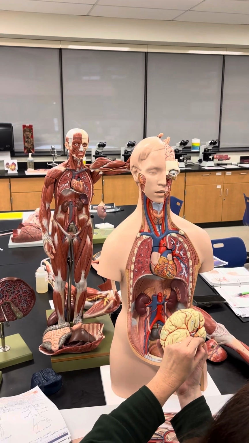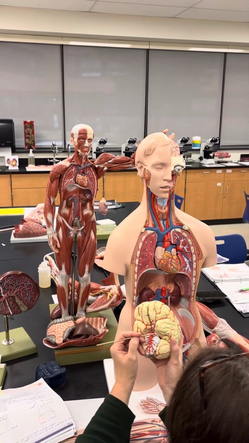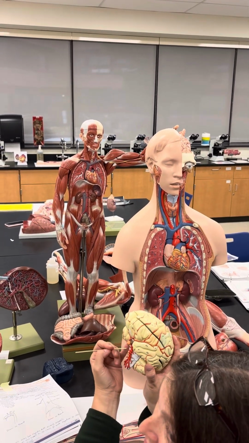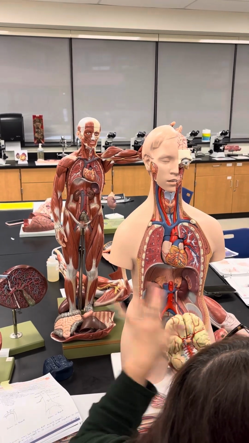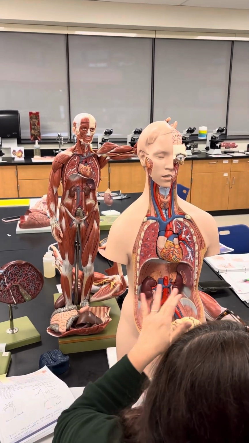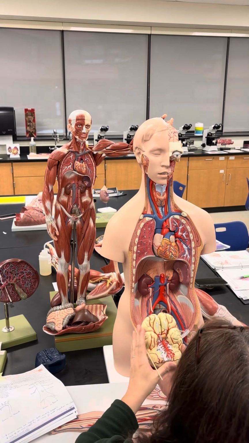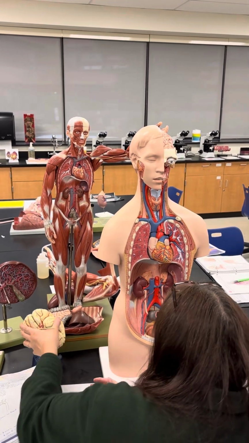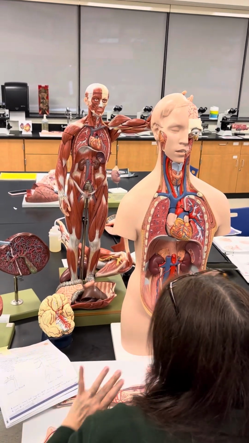Do you remember what we call that circle? Circle of Willis. Circle of Willis, or we can call it the cerebral arterial circle. Either one on a practical is fine. Choose the one that is easiest for you to remember. All right, so now I think we've got that.